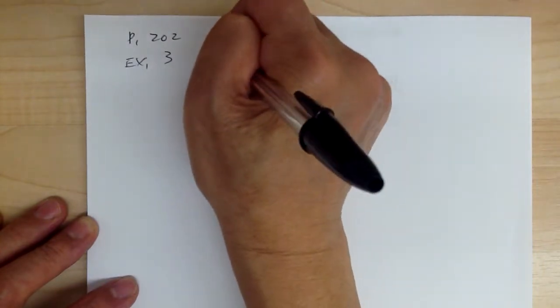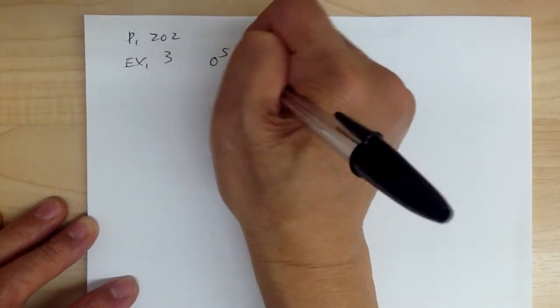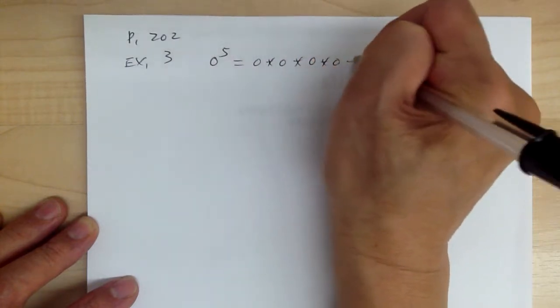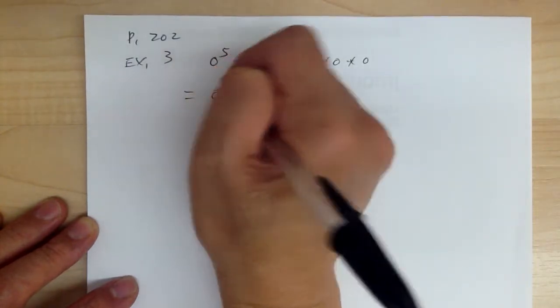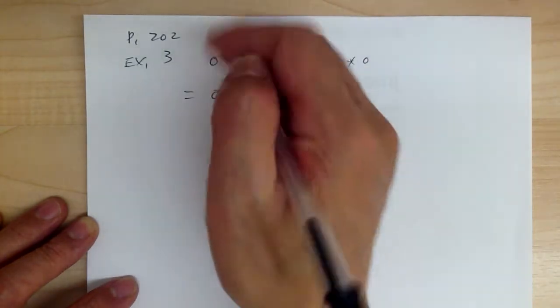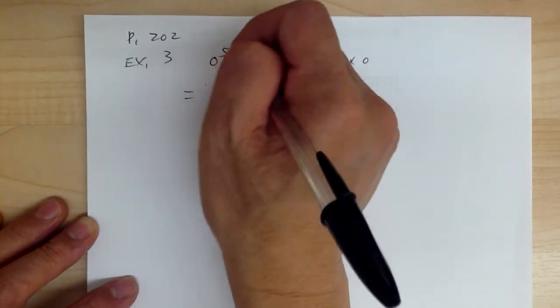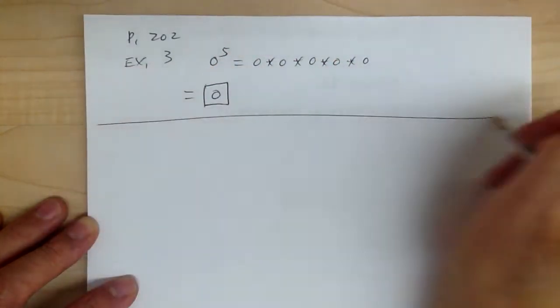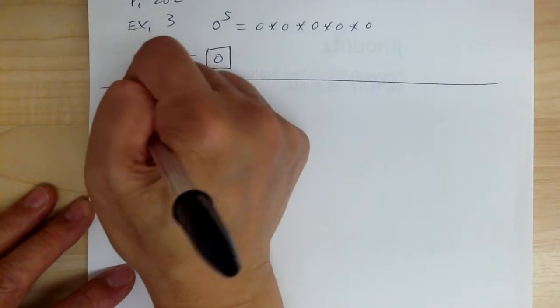You have 0 to the 5 power. So this is equal to 0 times 0 times 0 times 0 times 0. So this is equal to 0. So again, you don't have to write these things out. I'm just writing it out to help you visualize better. But you should be able to know that 0 to the 5th power is 0 times 0 times 0 times 0 times 0. So the answer is 0. Okay, let's go to example 4.